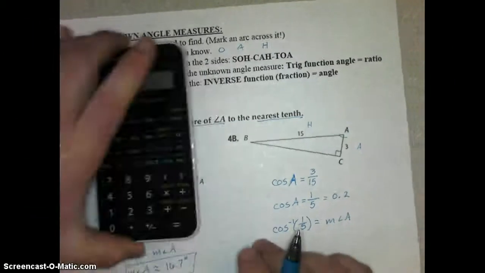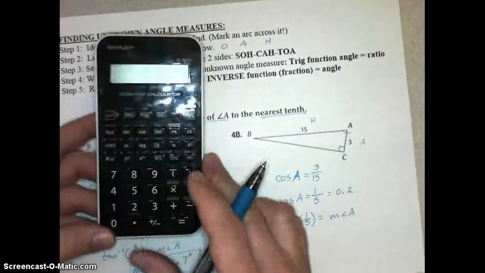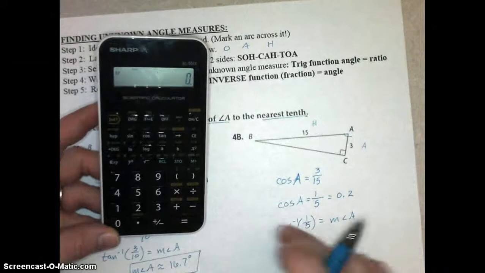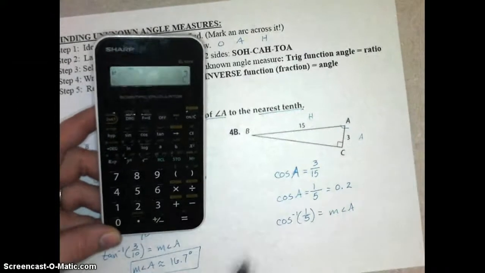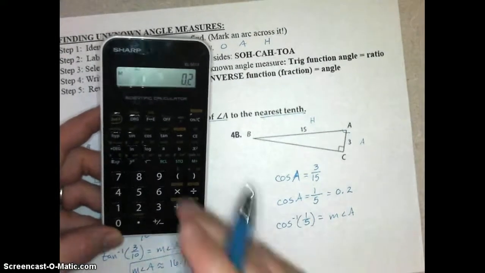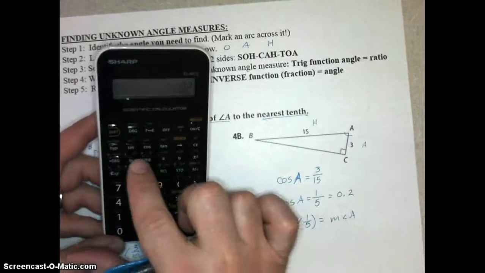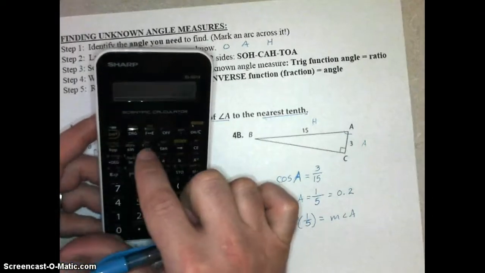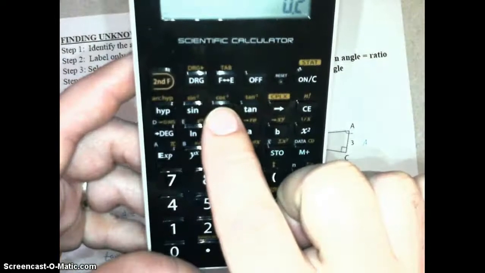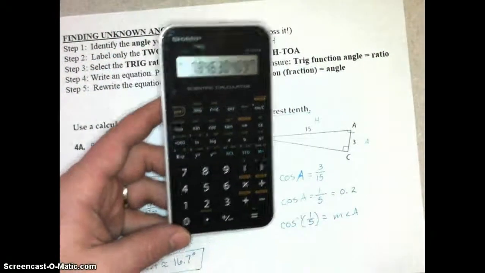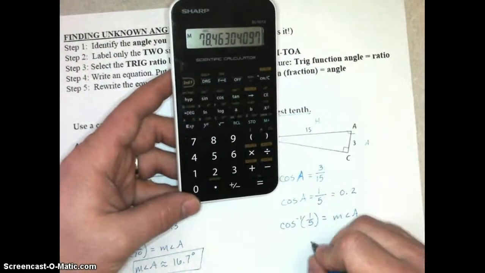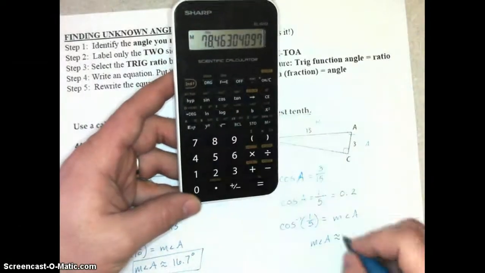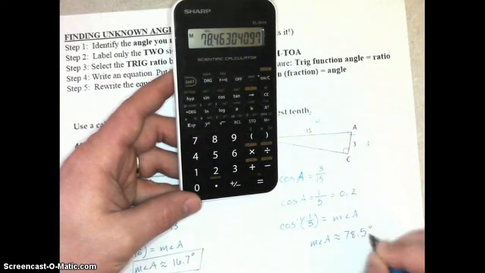Now, to do this with an older style calculator, you're going to have to enter the number first. And so if you're writing the fraction, remember that's just division. We do 1 divided by 5. Or you might already recognize the decimal. So we're going to enter that number first, and then we're going to hit our second key, and then our cosine button to get that inverse cosine. You can see right above it. And that gives me the measure of angle A is approximately 78.5 degrees.